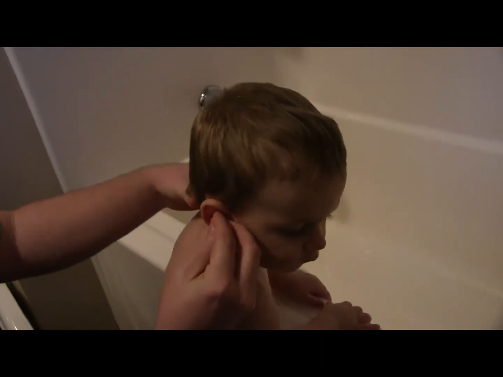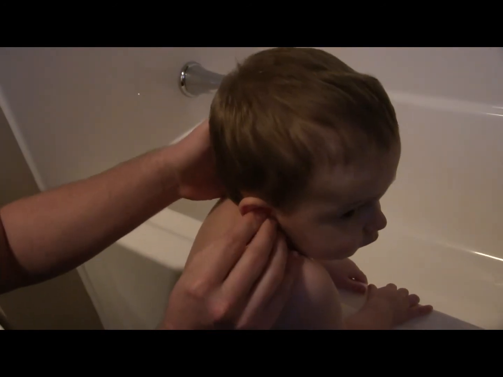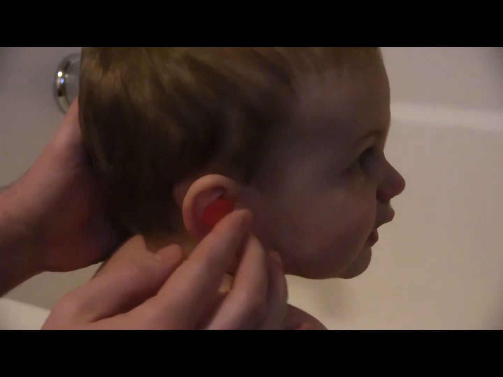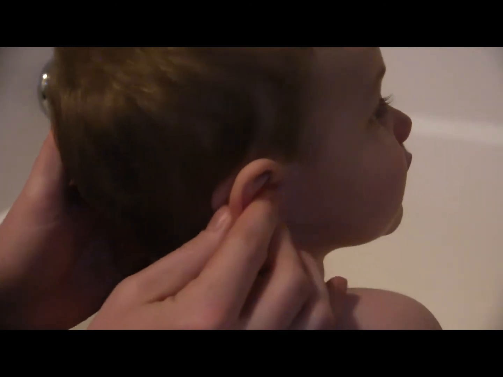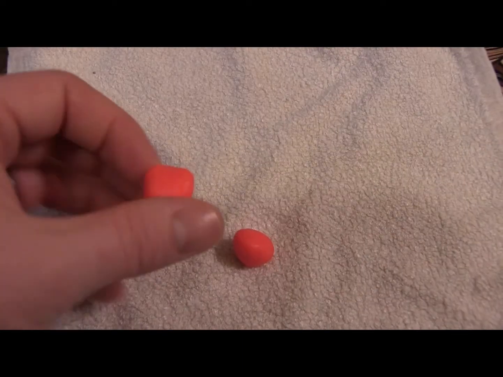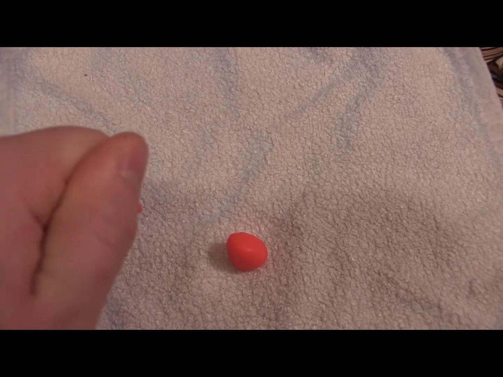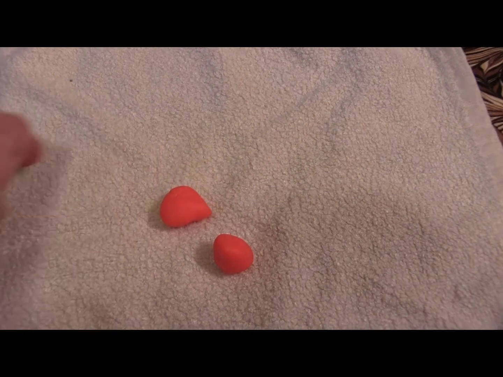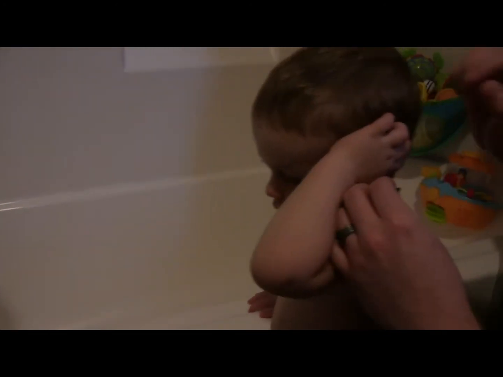The putty style earplugs go in to the ear but not actually into the canal. They form inside the pinna. Sometimes these ones work a little bit better if you pre-mold them to fit the patient's ear before you try putting them in. So this is a plastic earplug that is pre-fitted for the patient's ear.